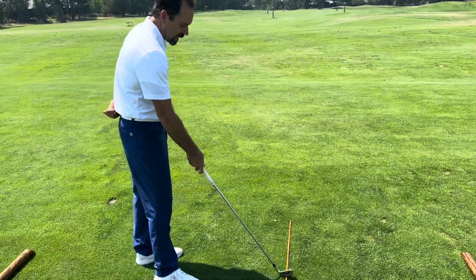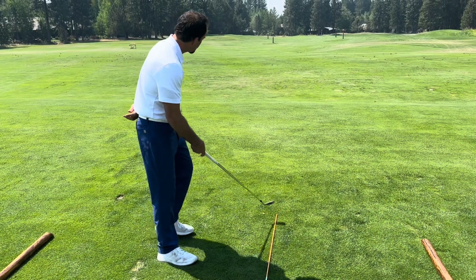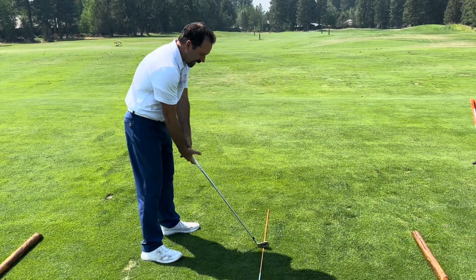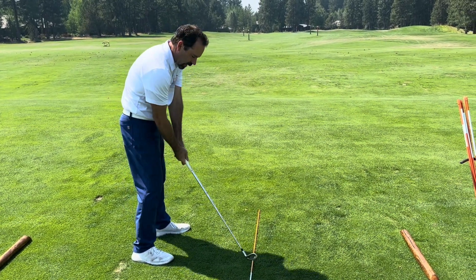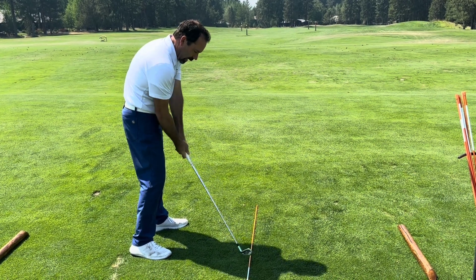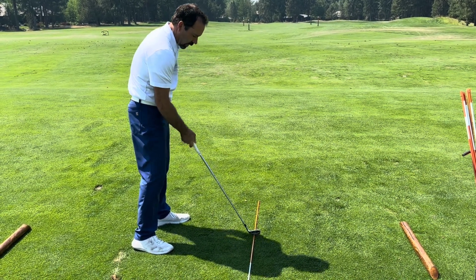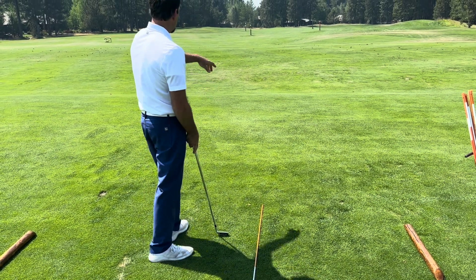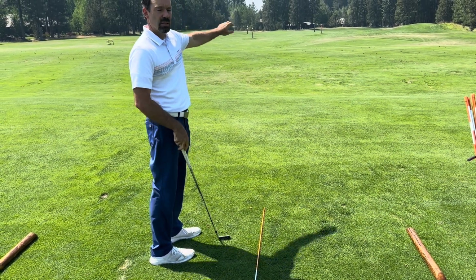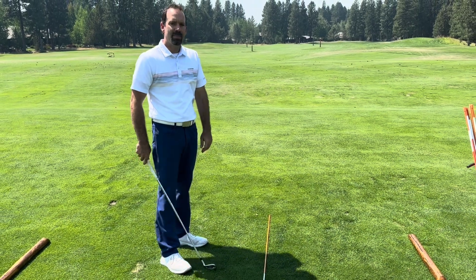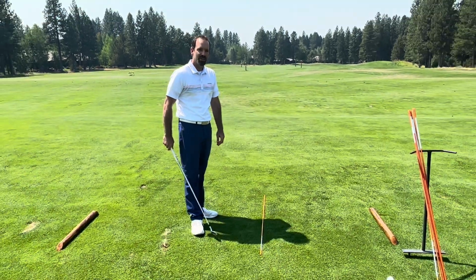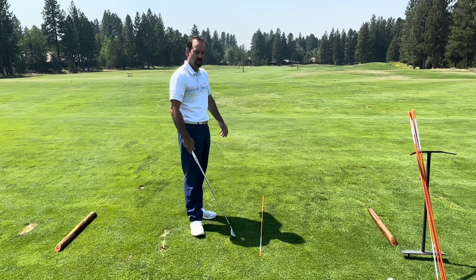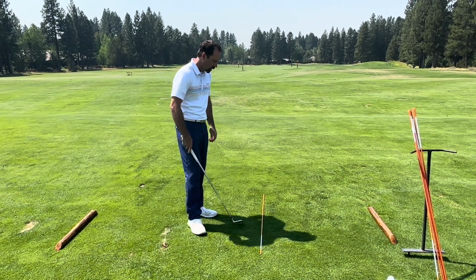So if we're trying to hit a very straight shot, and this is our target, when we impact the ball, the club face should be coming through on a straight line with the target, and the club face should be square to that line. That means the ball is going to start off straight and stay straight. How many times does that happen? Not very many. Why is that? Because we come through at a different angle with a club face that is not square.